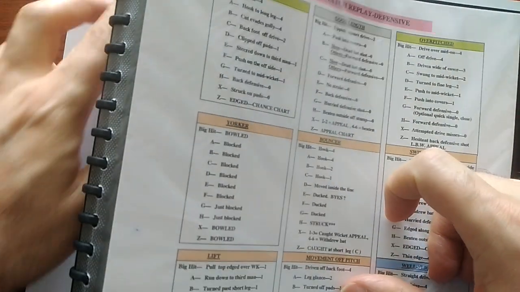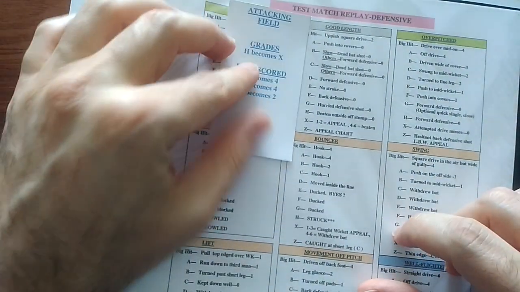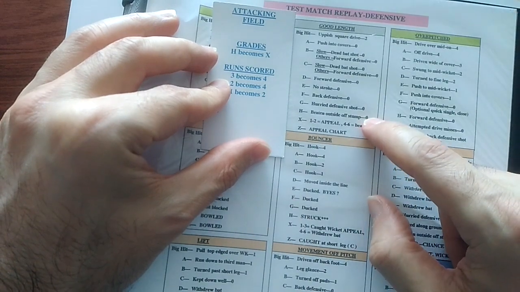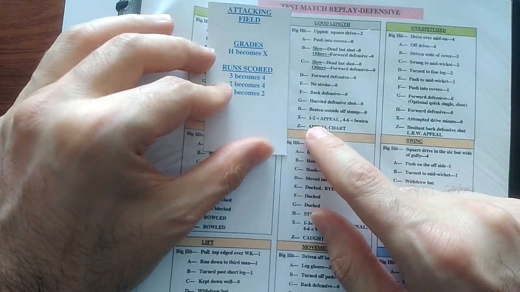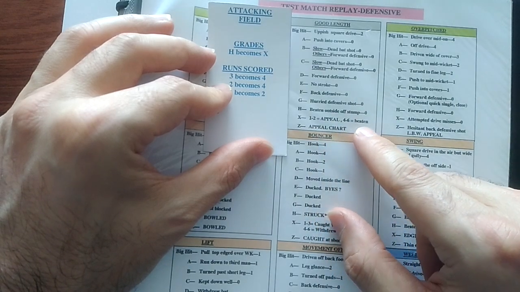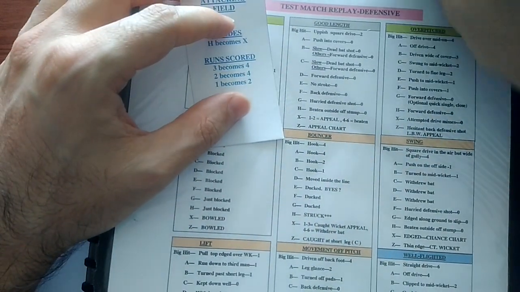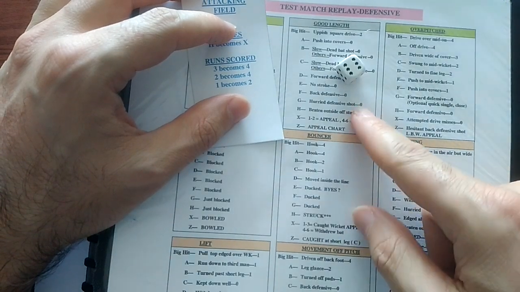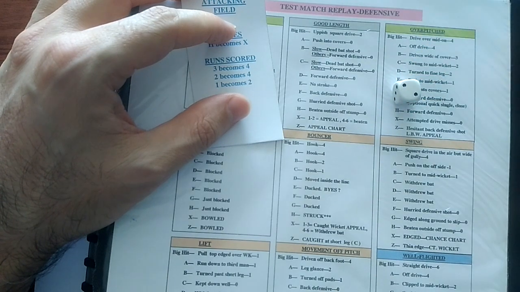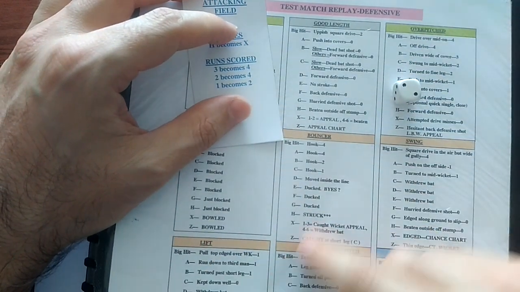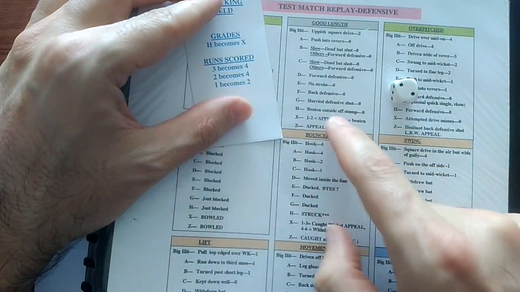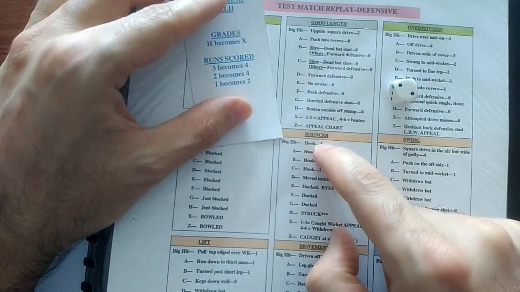But if the attacking field card comes into play, an H becomes an X. So an H goes down to an X, and we can see on an X, 1 to 2 is an appeal, and 3 to 6 is beaten. So then you roll the third dice, and you try and get a result. Now, if that came up, say 1 to 2 there, we'd be off to the appeal chart. There's a possibility of a wicket. So because of the attacking field, the chance of a wicket goes up more.